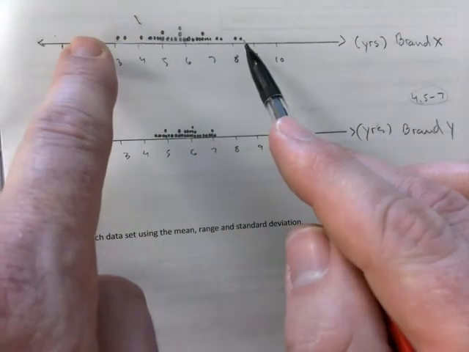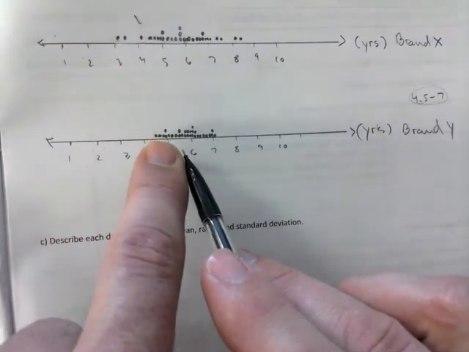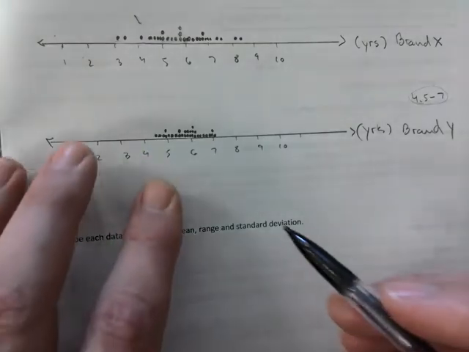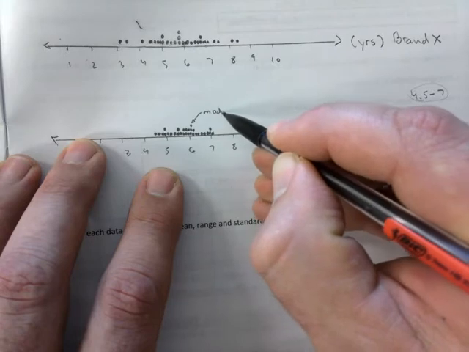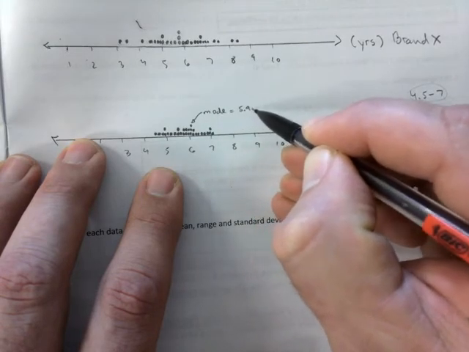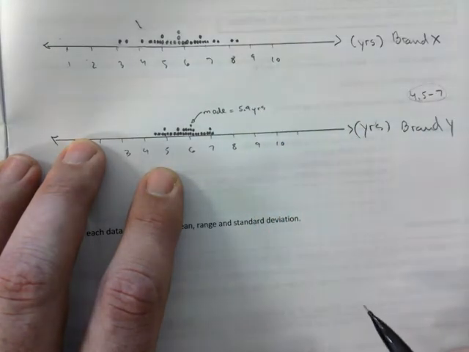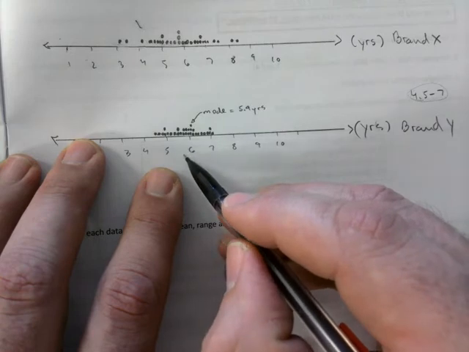So it's pretty crowded there. And ultimately, you should still see the difference. You should still see that this is spread out. This is more compact, right? And I will just mark them. Right, that's my mode, which is 5.9 years. My average is 5.72, so it's right about there.